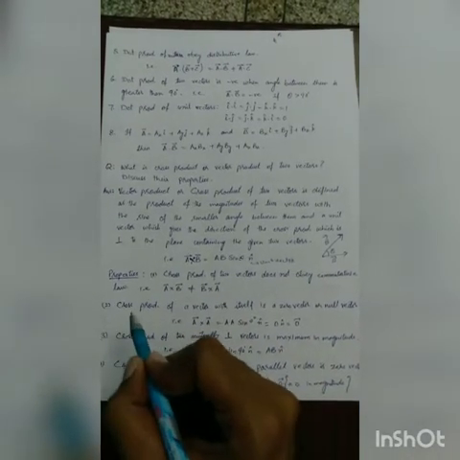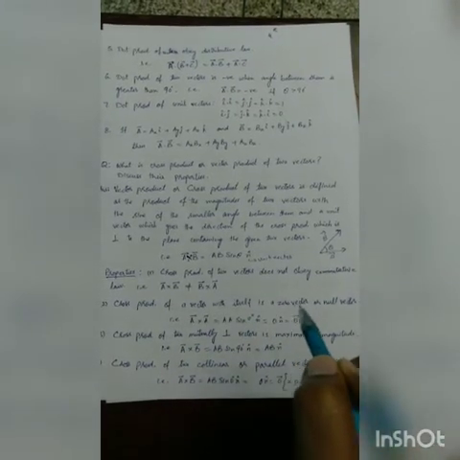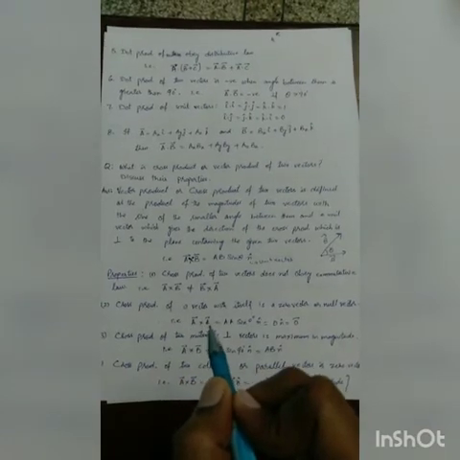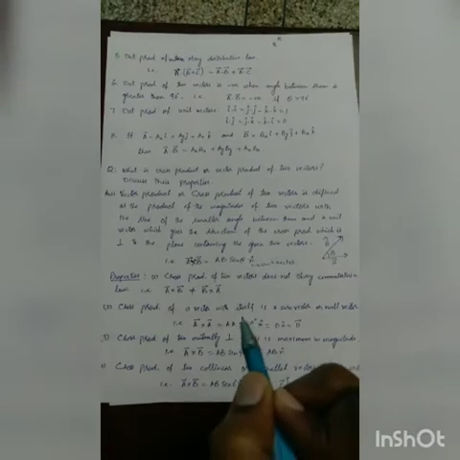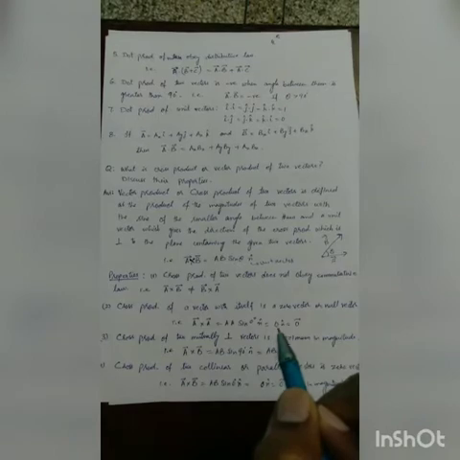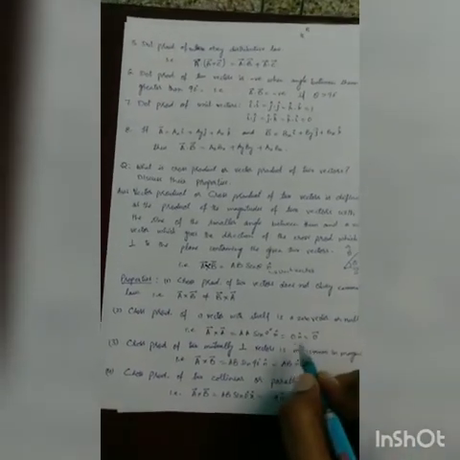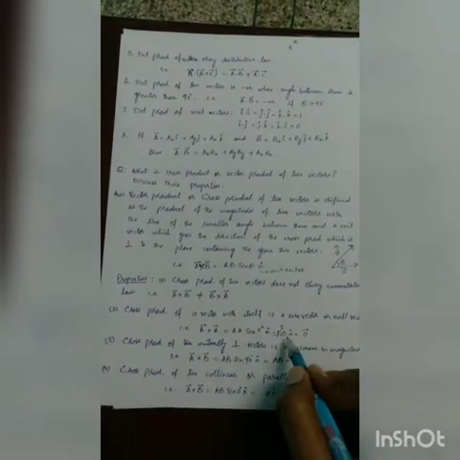Second property: the cross product of a vector with itself is a zero vector or a null vector. That is, a vector cross a vector is equal to a squared into sine 0 degree into n cap. Sine 0 degree is equal to 0, so a squared into 0 into n cap is equal to the 0 vector.